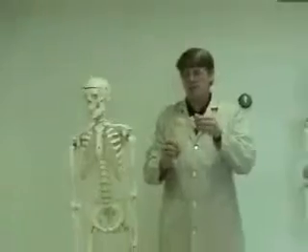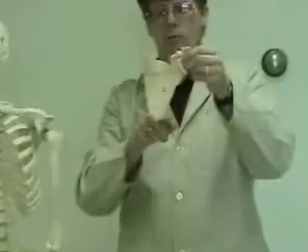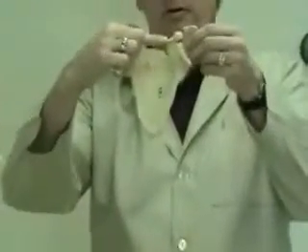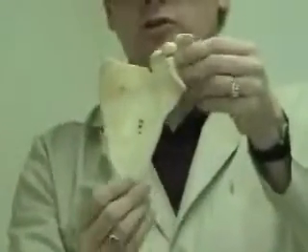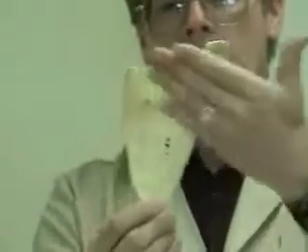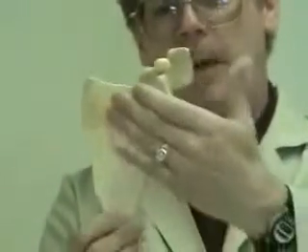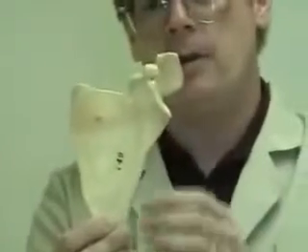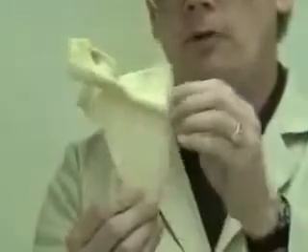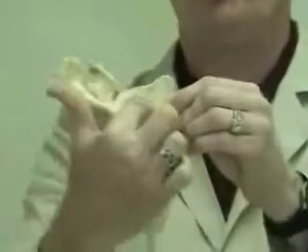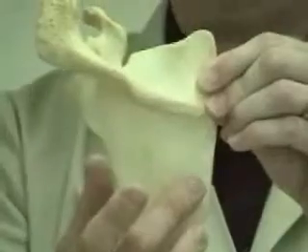So to recap the structures of the scapula: the medial or vertebral border, the lateral border, and the superior border. The lower portion is known as the inferior angle. The entire front of the scapula is the subscapular fossa. Turning the scapula around for a posterior view, we can see the spine of the scapula. Above the spine, we have the supraspinous fossa. Below the spine, the infraspinous fossa.